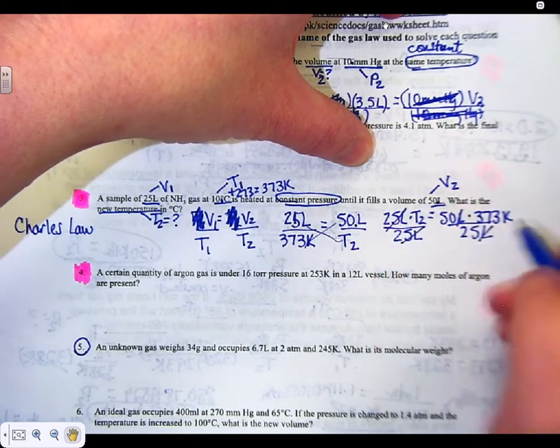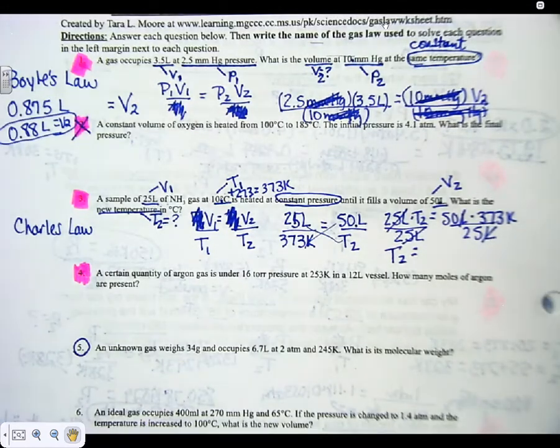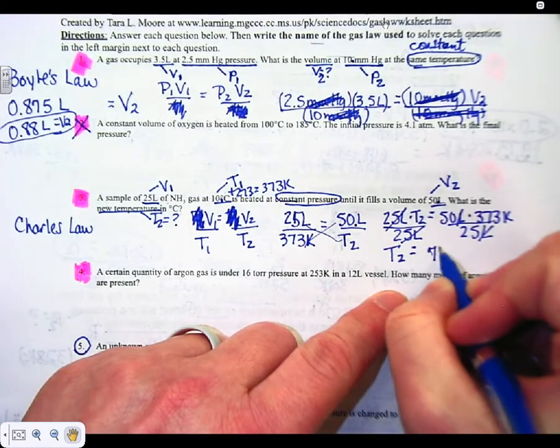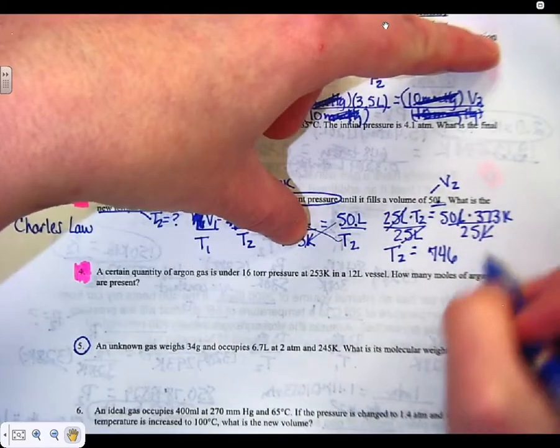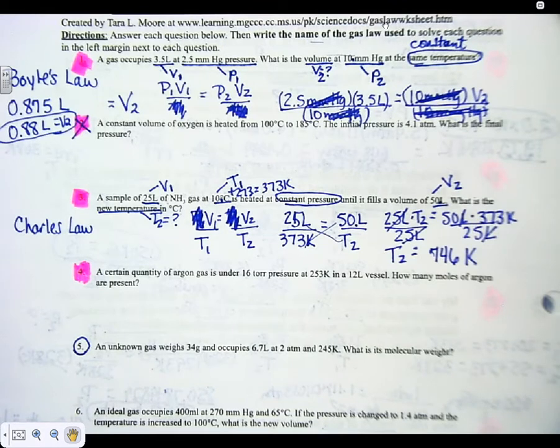So when we do all that, T2 is going to be 50 times 373 divided by 25. And I have 746, and again, this is going to be K. I'm going to make sure 50 times 373 divided by 25.